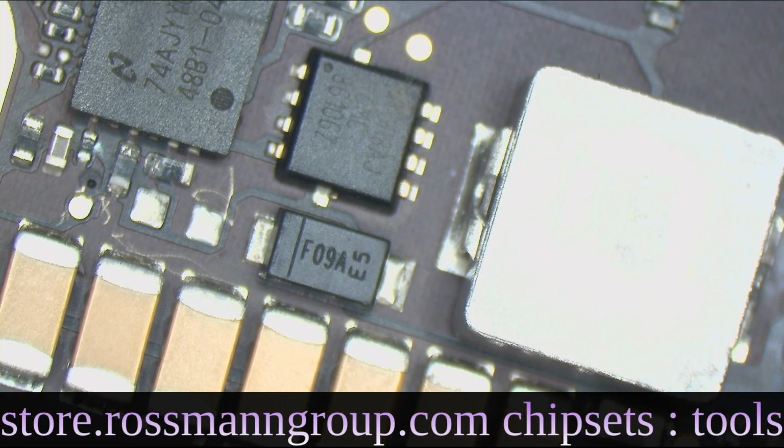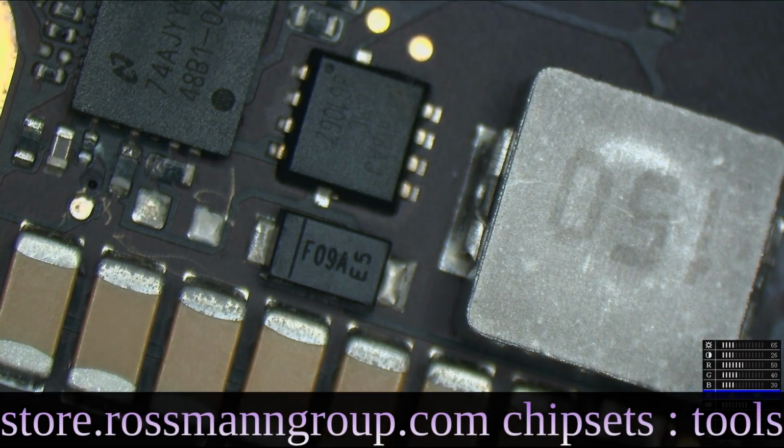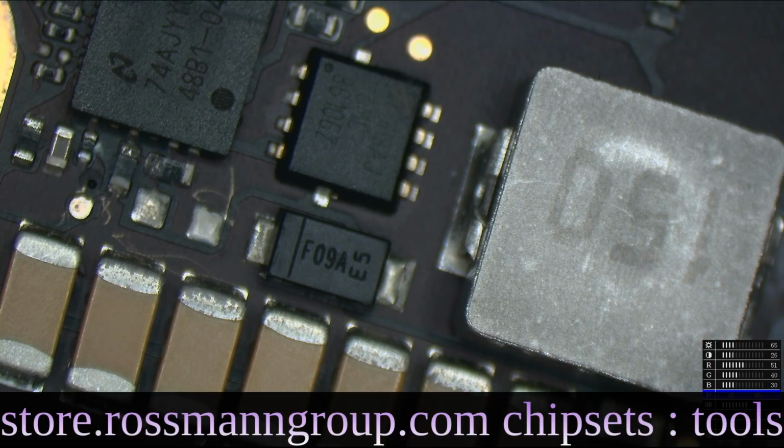All right, so how else could we tell that this is a backlight circuit? Do we have any good comments? Anything at all? Anything even remotely related to... Looks like a boost converter of some sort.